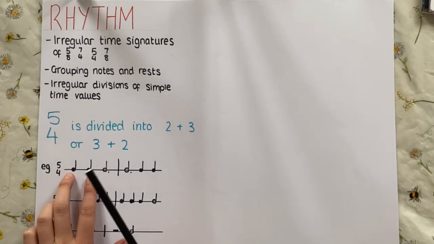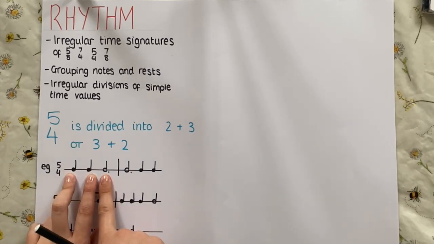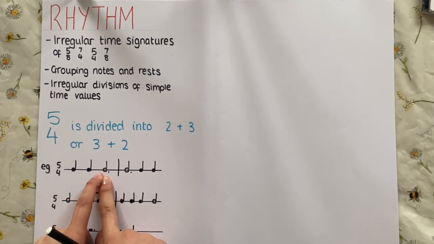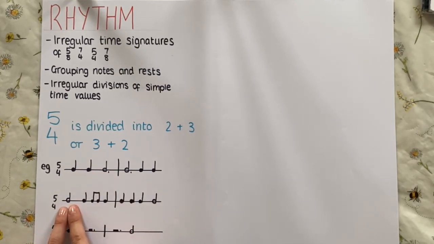So this would be our 2/4 bar, and this would be our 3/4 bar. As we can see, we've got crotchet, crotchet, and then dotted minim. This one, again, is our little 2/4, and then our 3/4. And with the rest, we need to make sure that we're finishing off the grouping. As we've got a dotted crotchet, we need to finish off the 2/4 bar before we can move on to this section. That means we need a quaver rest there to complete that little bit, and then we can put the dotted minim rest there.